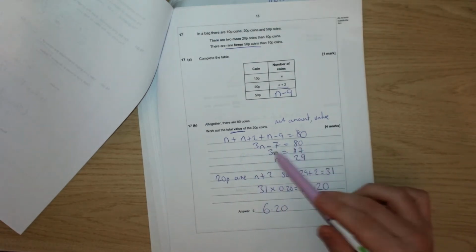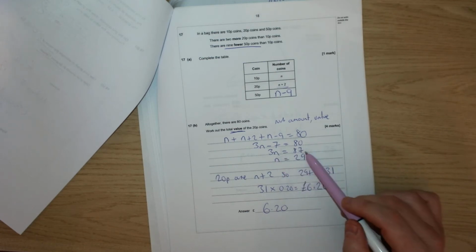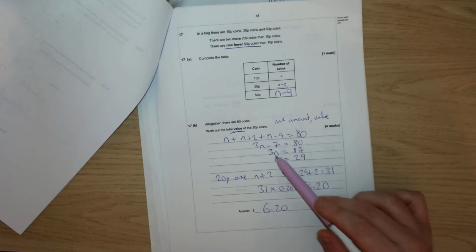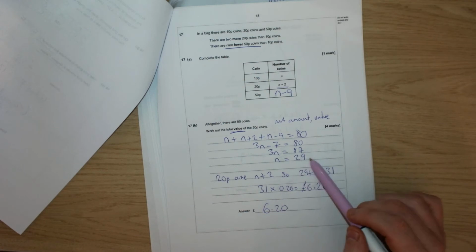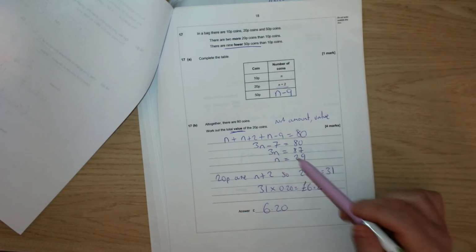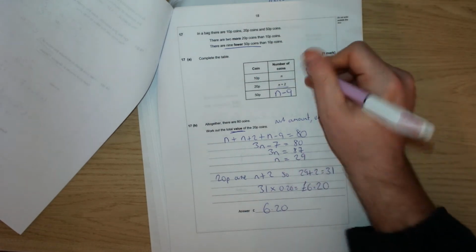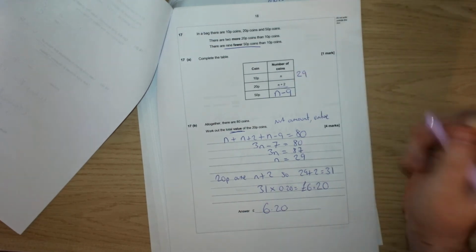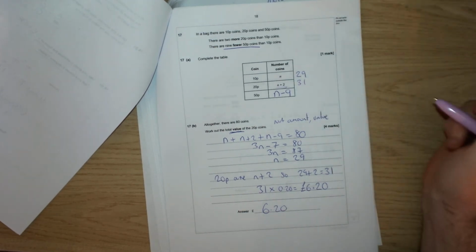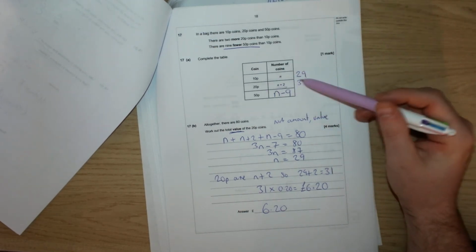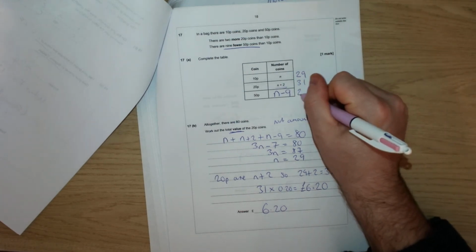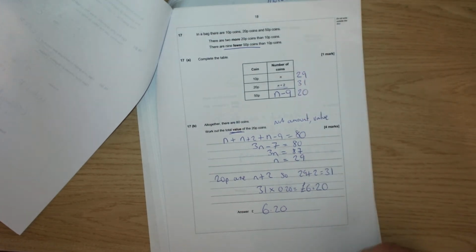Add 7 onto both sides. So that gives me 3n equals 87. Divide 87 by 3 is 29, because 29 times 3 is 87. So I know that there are 29 10p's, I know there's 31 20p's, and I know there are 20 50p's.